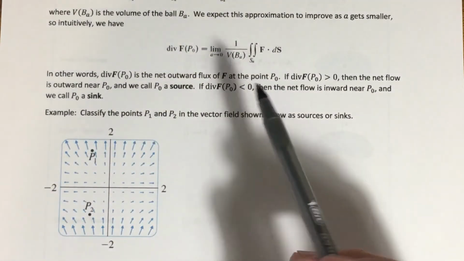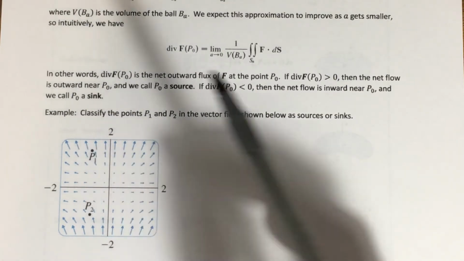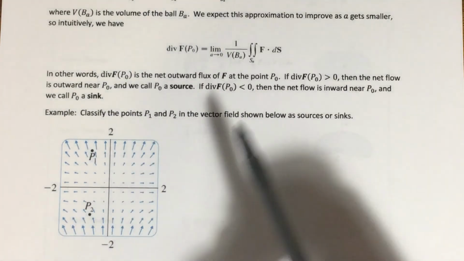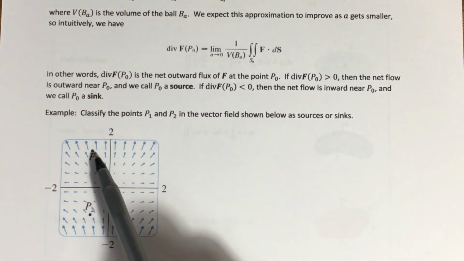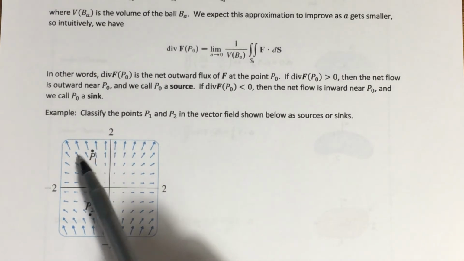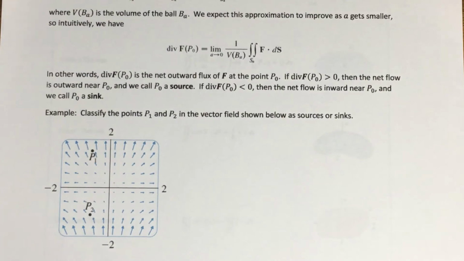So we expect fluid to be flowing inward toward that point. In those cases, we call P naught a sink. Again, if you imagine a fluid flow, and we're going to talk about this one here, if you imagine a tiny little drain at that point, then the fluid will flow toward that drain because it wants to sink into that drain. So that's why we call that a sink. Okay.